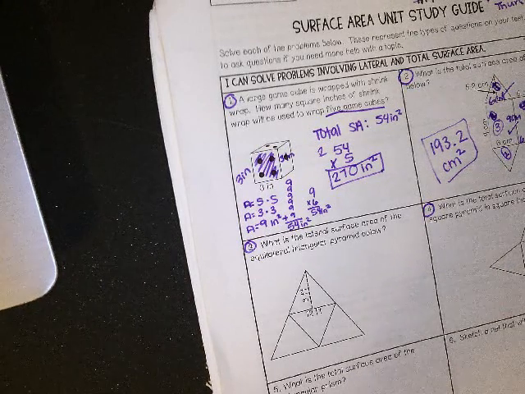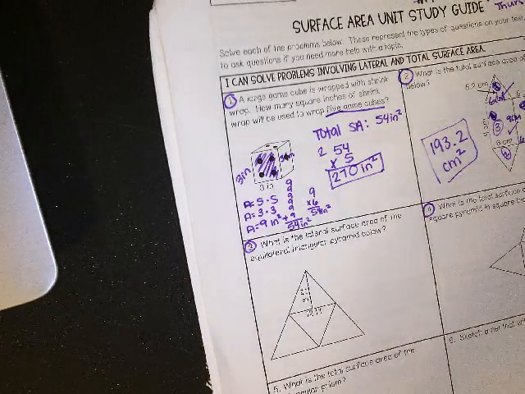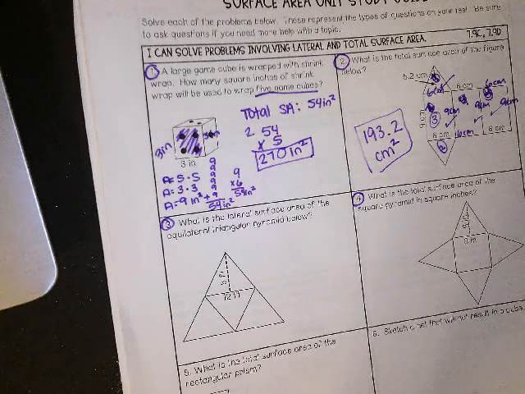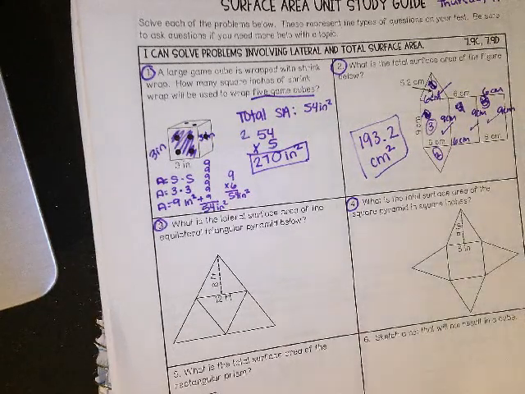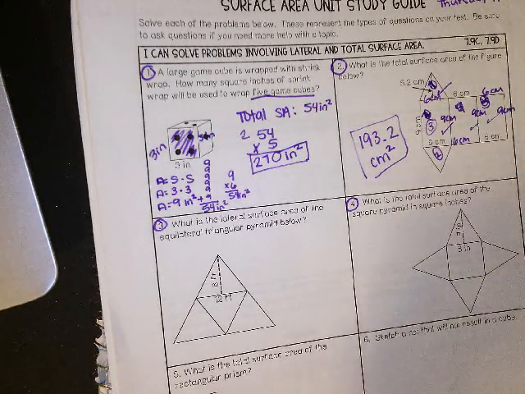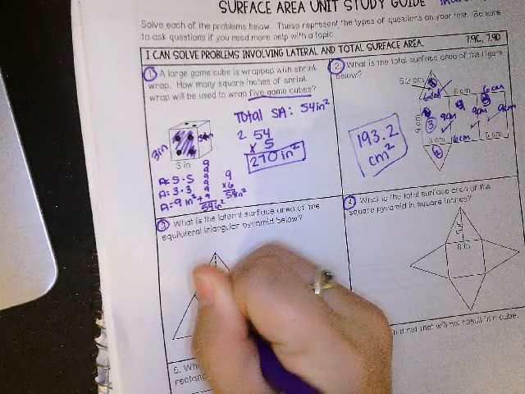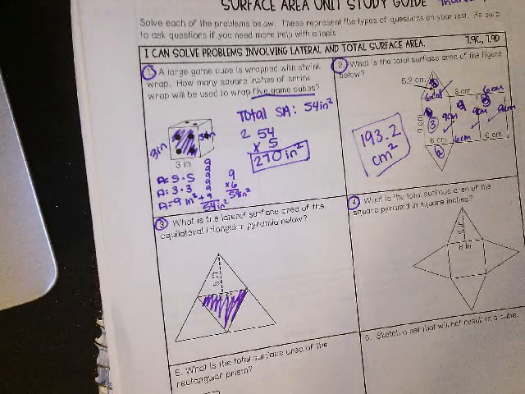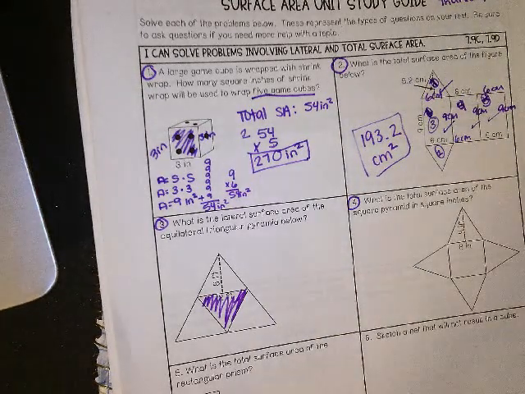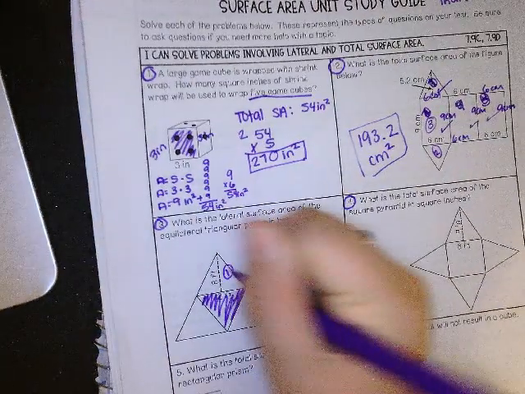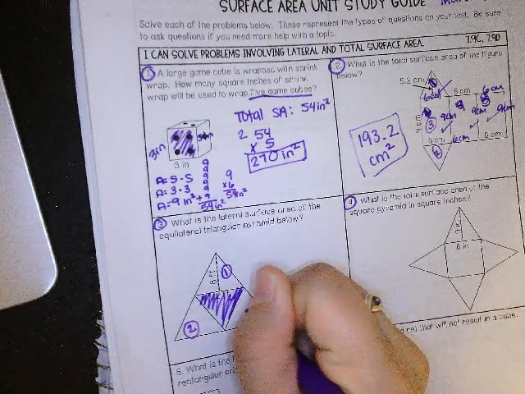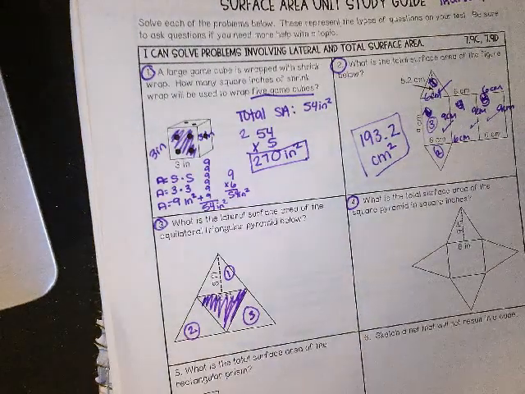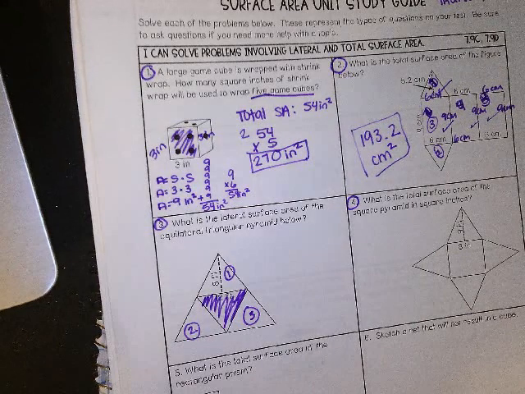Alright, number 3. What is the lateral surface area of the equilateral triangular pyramid below? Okay, so the lateral surface area does not include the base. So we're getting rid of this right here. We are not doing that one right there. So we have to determine, we've got 1, 2, and 3 triangles right here. They're all the same dimensions.